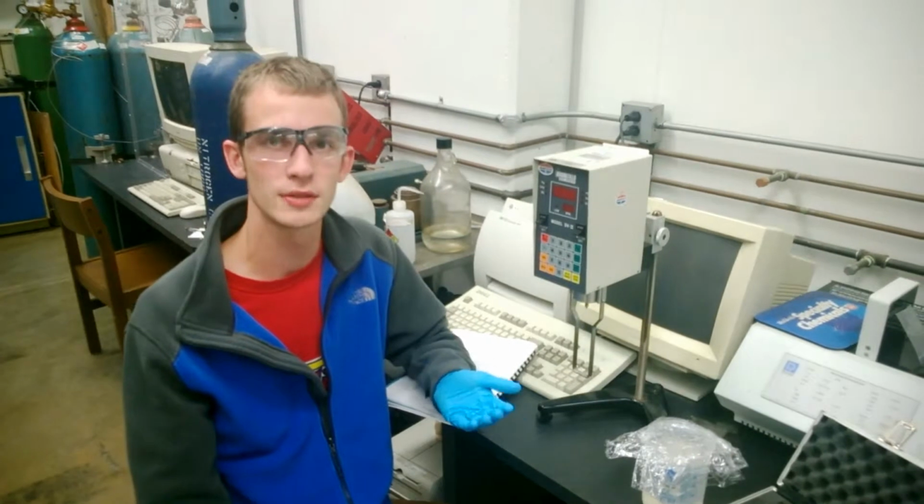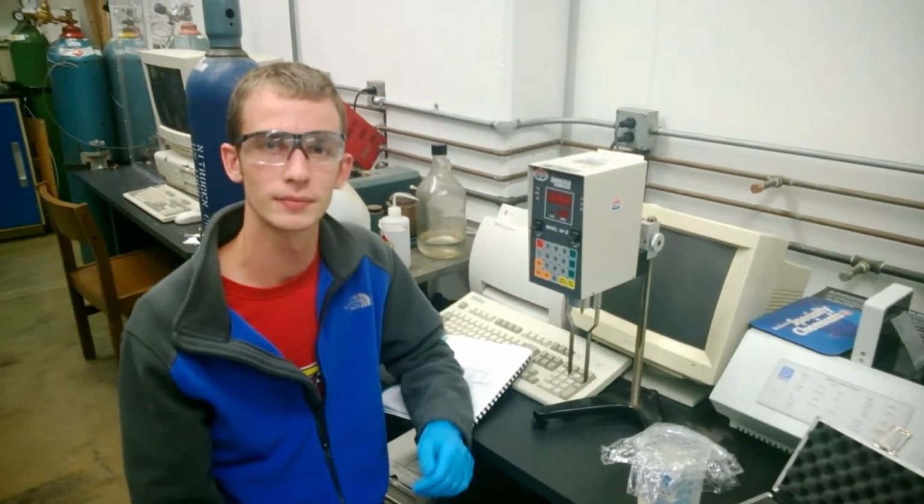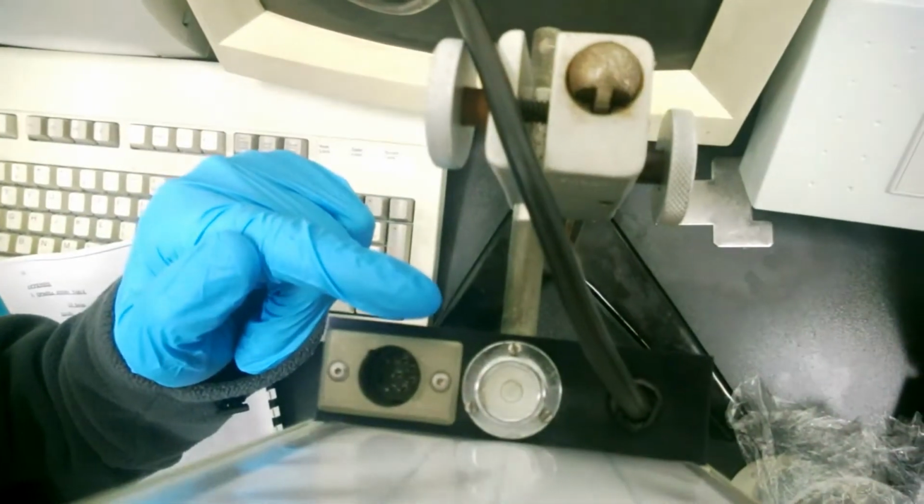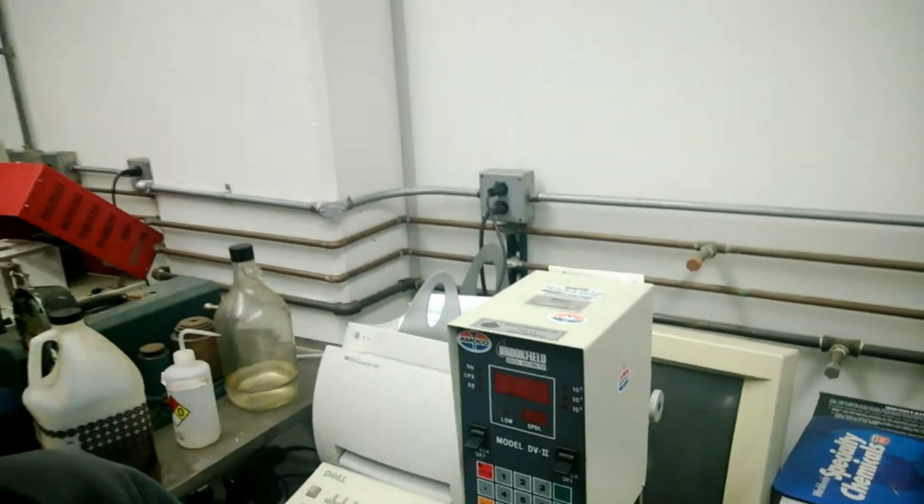This is a special piece of equipment called a Brookfield viscometer. It's used specifically to measure the viscosities of liquids. Before using the viscometer, check that the bubble in the back is within the circle. It's important that the viscometer be level to get accurate readings.